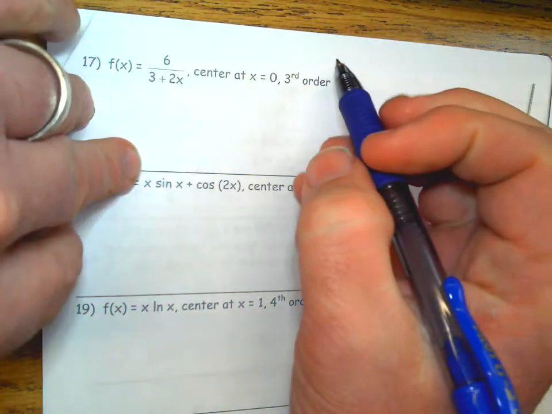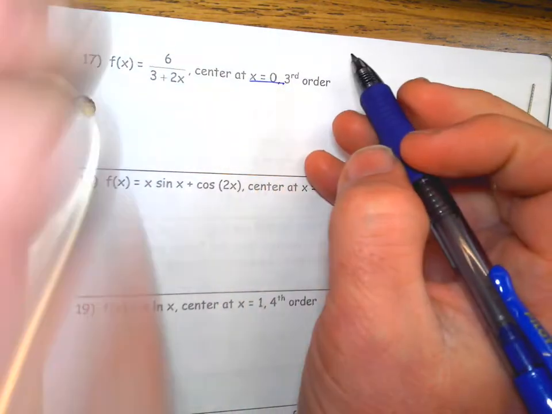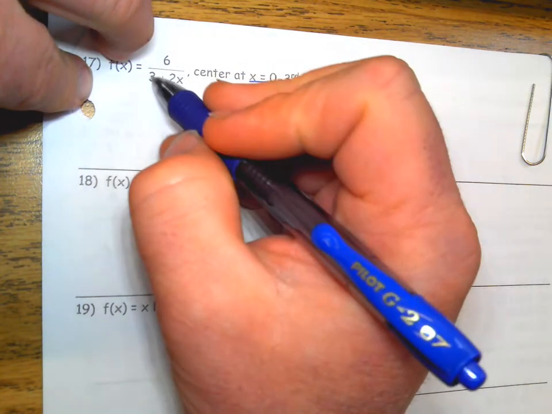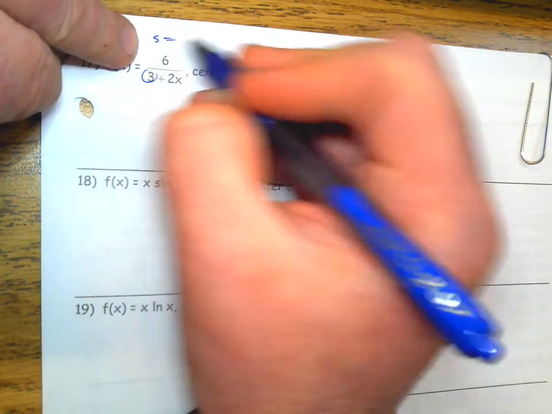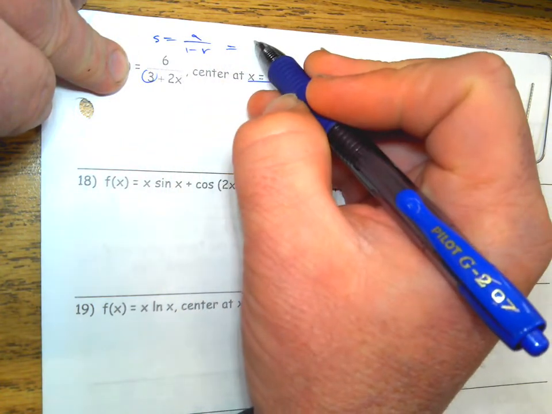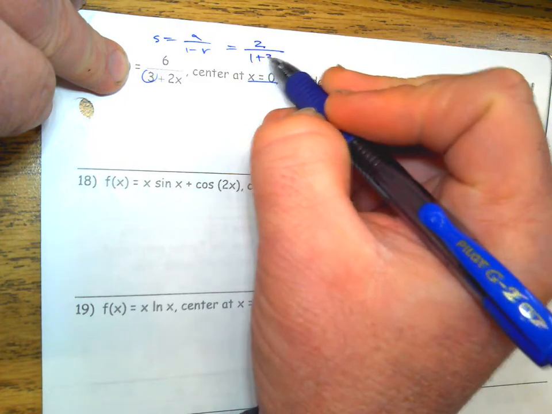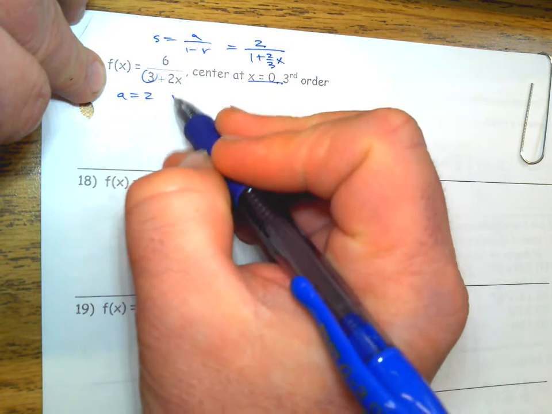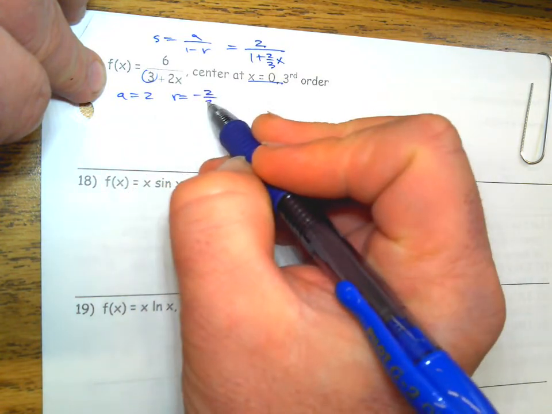Okay, next page, have some more of these. So you're going to have a bunch of these, like part 2 of the test. But here's one that's centered at 0. So let's try and take advantage of that. Now this needs to be a 1 for that sum equals a over 1 minus r. So I want to rewrite this as if I divided 3 out of everything on the top and the bottom. So then a equals 2, r equals negative 2/3 x.